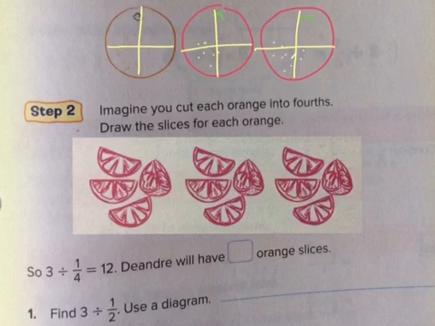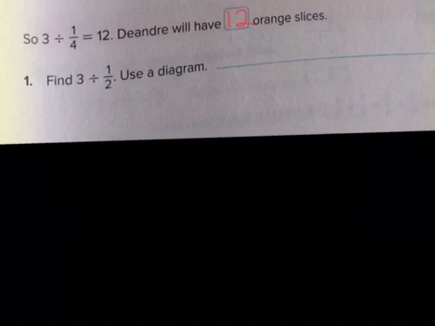Okay, 4 of them. So 3 oranges divided into quarters, into 4ths, will equal 12, right? 4, 8, 12. DeAndre will have 12 orange slices. Now we'll do the same.